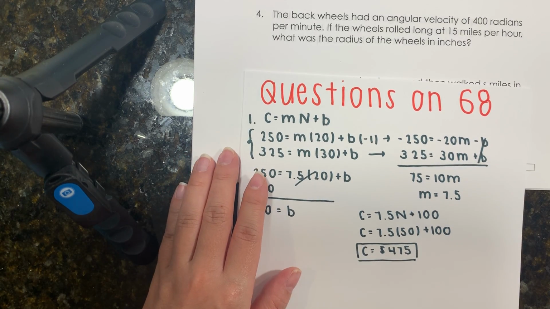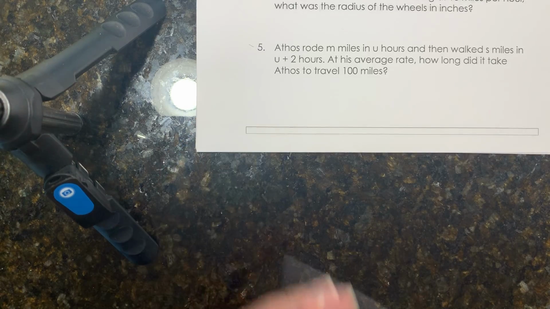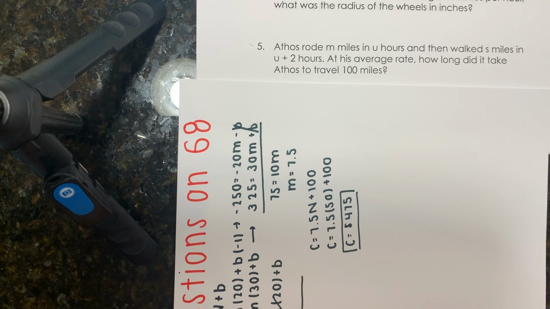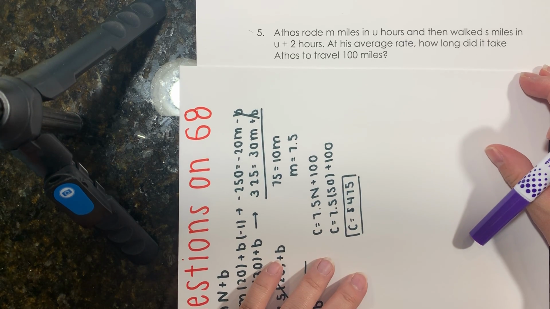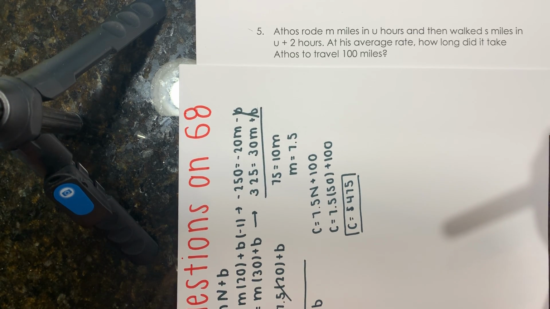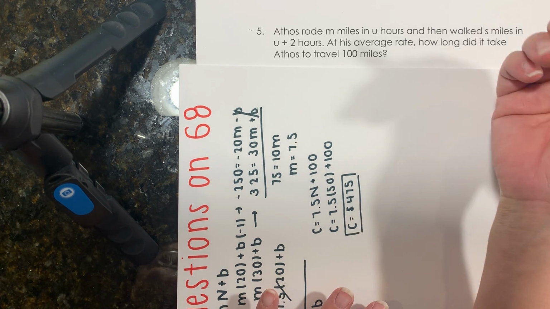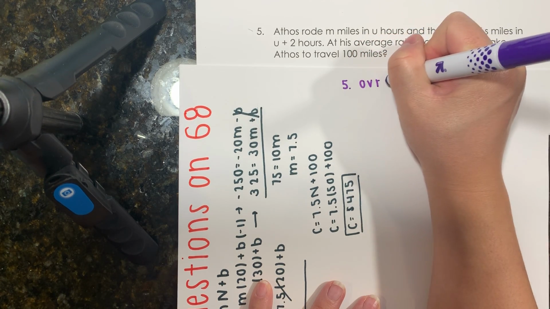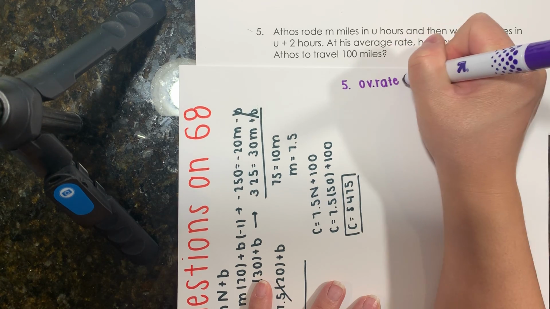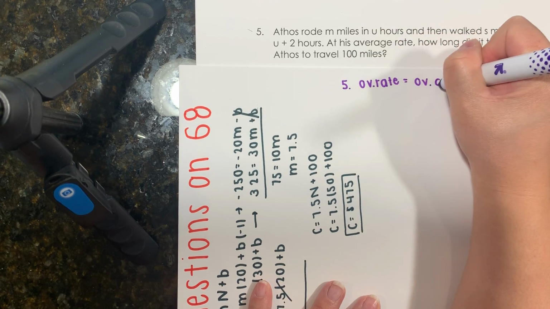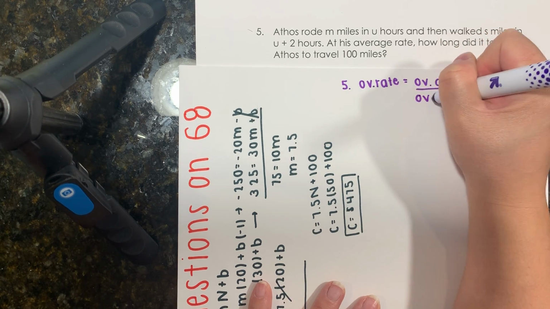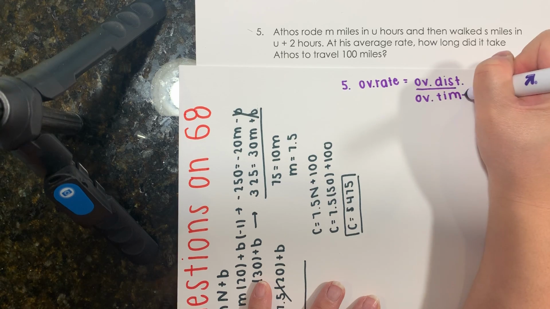Now moving on, we're going to look at number 5. It says Athos rode m miles in u hours, then walked s miles in u plus 2 hours. At this average rate, how long did it take Athos to travel 100 miles? So for number 5, we have this equation. Overall rate is equal to overall distance divided by overall time.